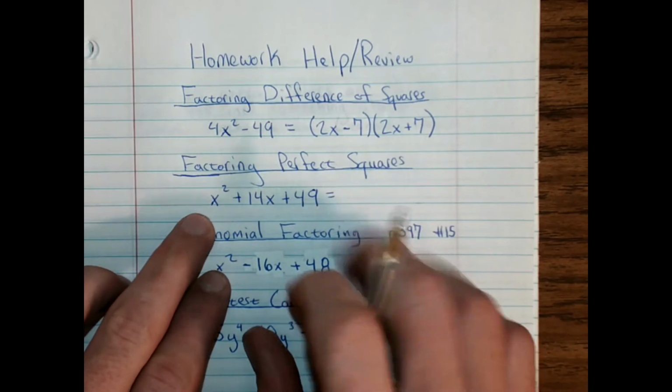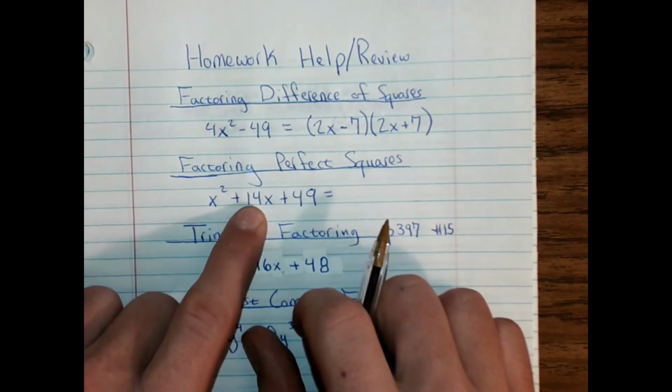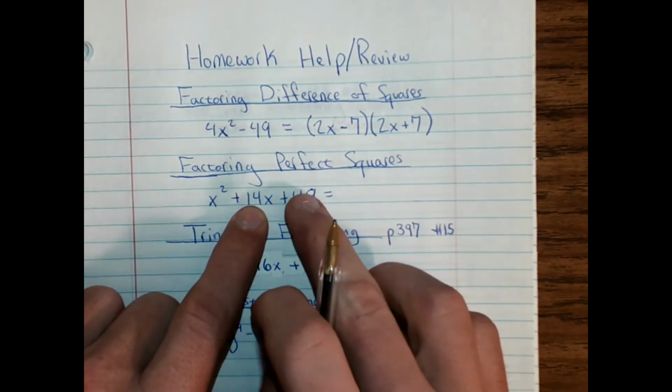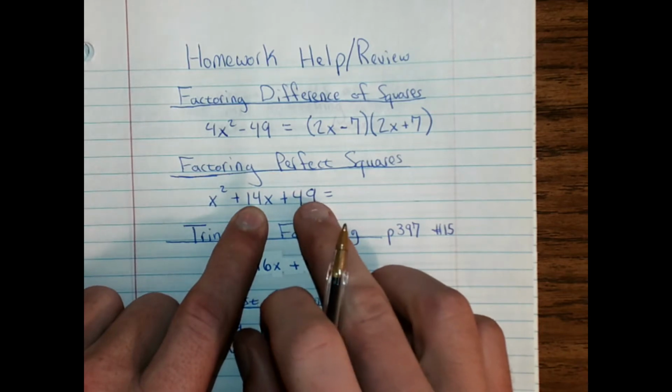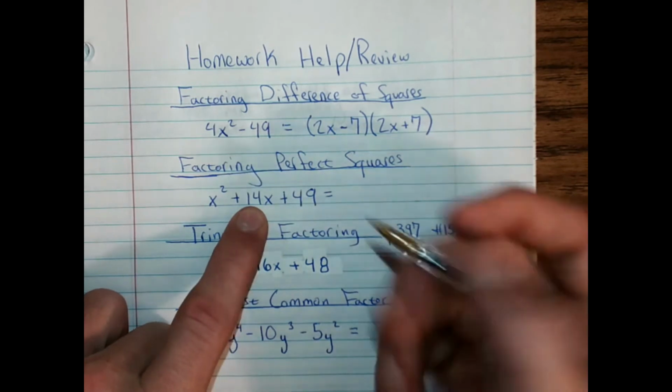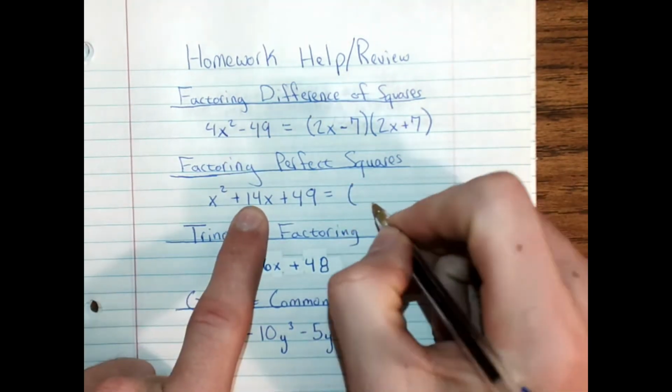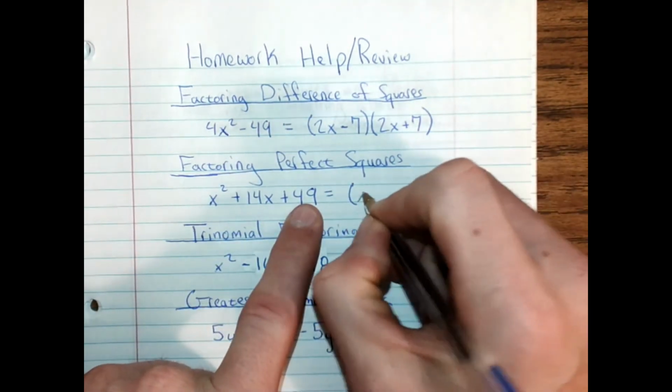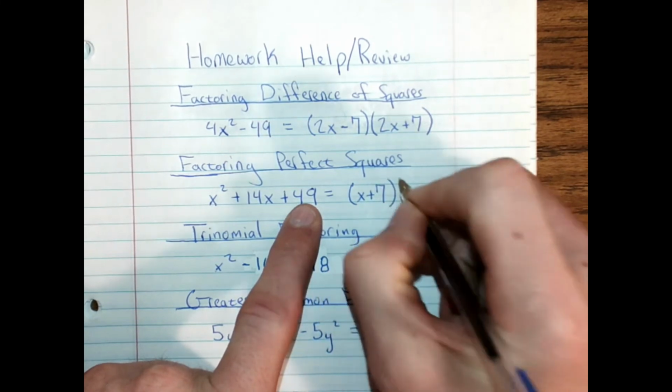Perfect square works in a similar way. We always want two numbers that add together to the middle number and multiply together to the last number. And with the perfect squares, it just so happens that those two numbers are the same number. Two numbers that add to 14 and multiply to 49: x plus 7 squared.